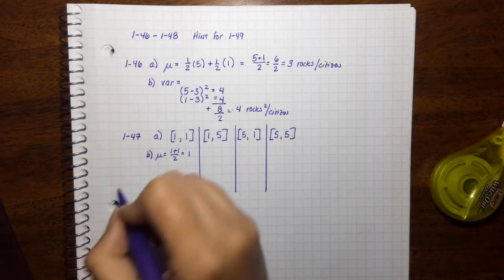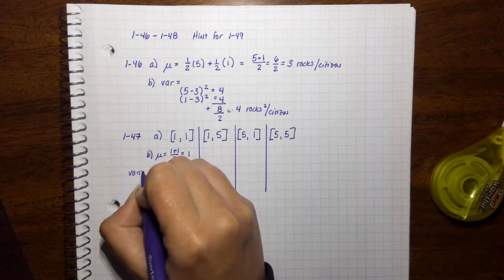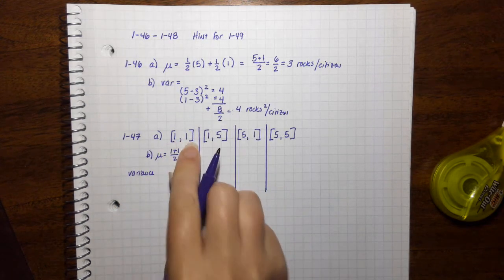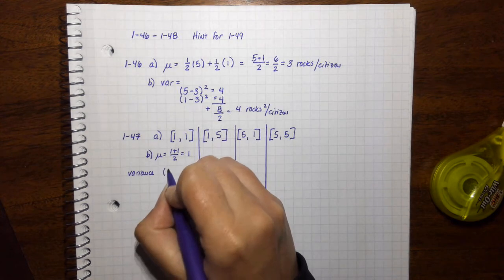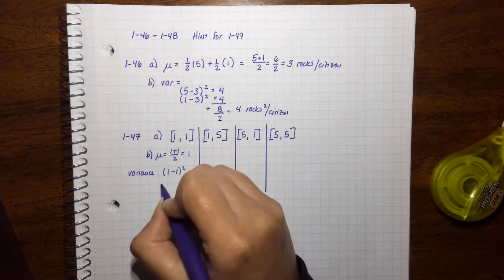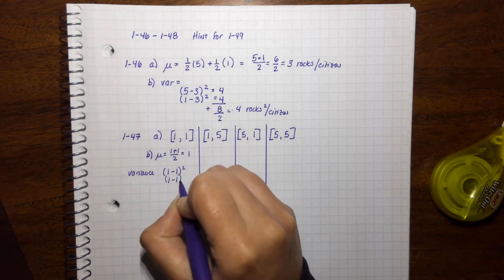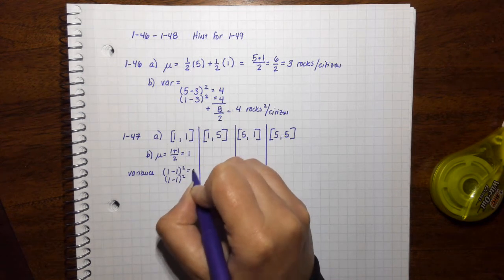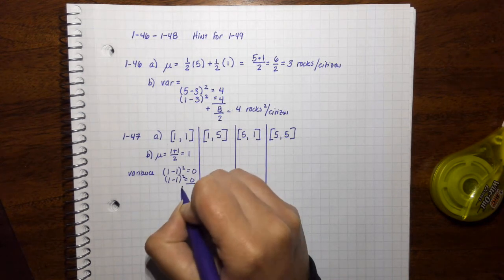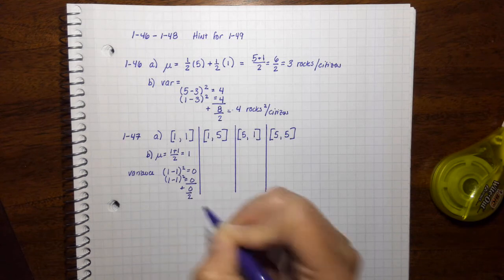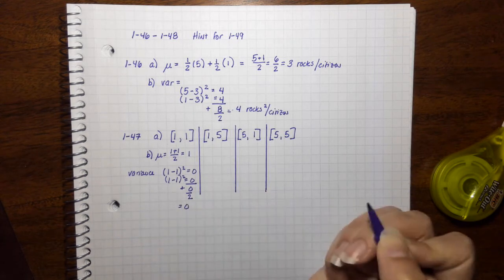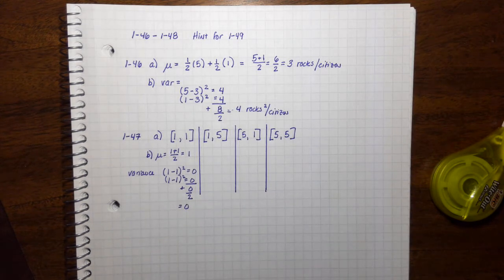Okay, now for the variance, I have two values, 1 and 1. I'm going to do the first one minus the mean squared, the second one minus the mean squared, add them, divide by how many values there were, and that's 0. Okay, why does that make sense?